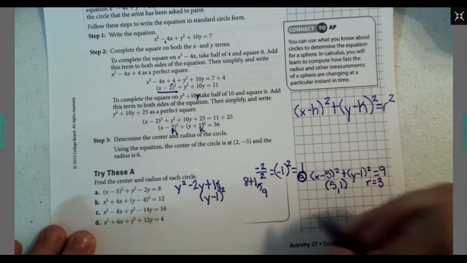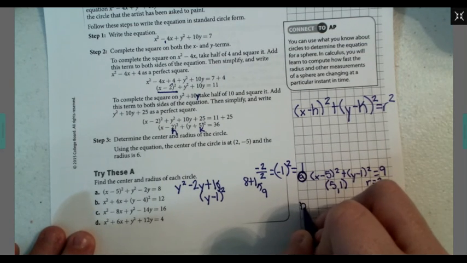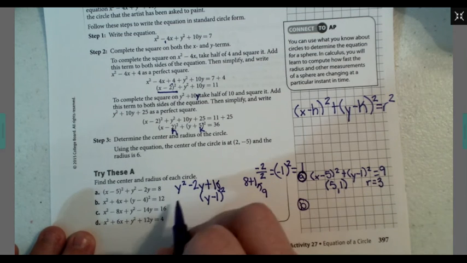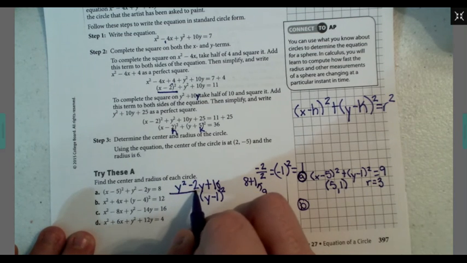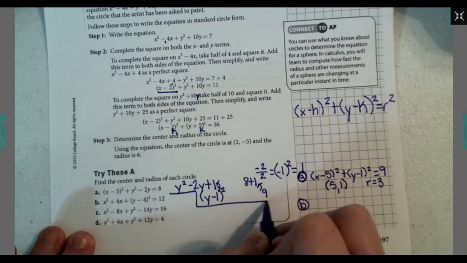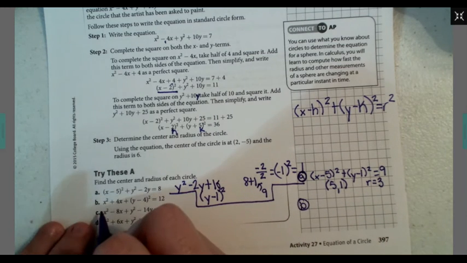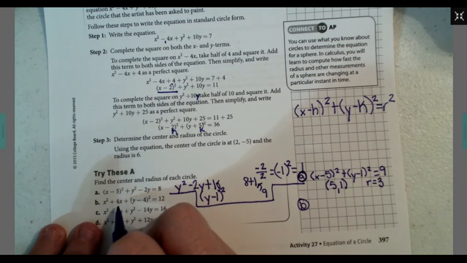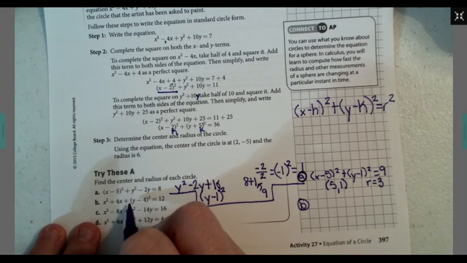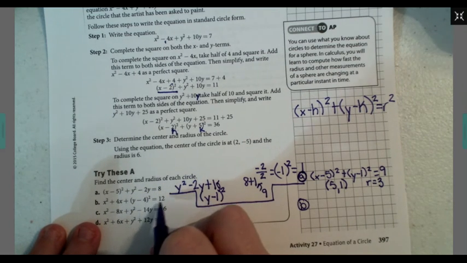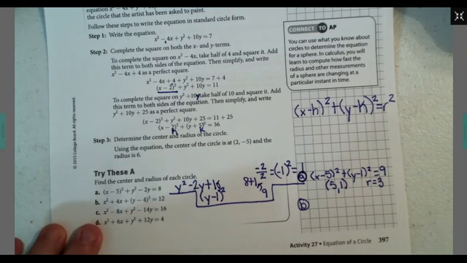Okay, let's take a look at B. Okay, we have x squared plus 4x plus y minus 4 to the second power equals 12.